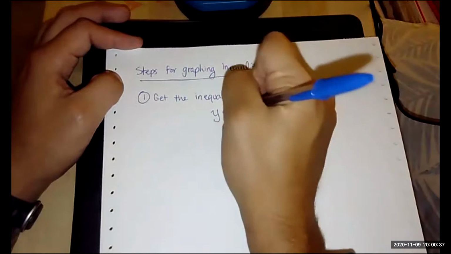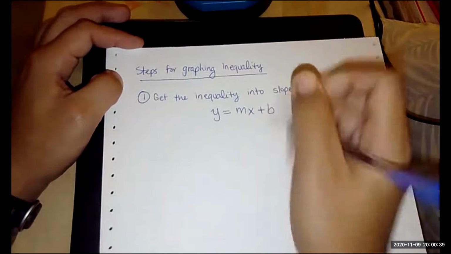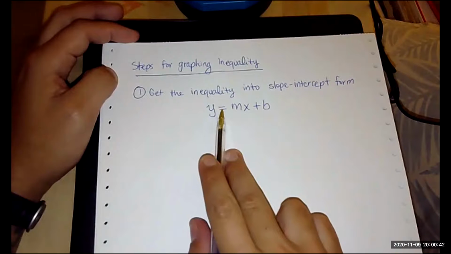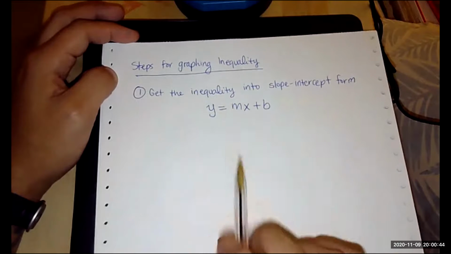So it should look like y equals mx plus b. But remember, these are inequalities, so you won't have an equal sign. It will be one of the inequality symbols.